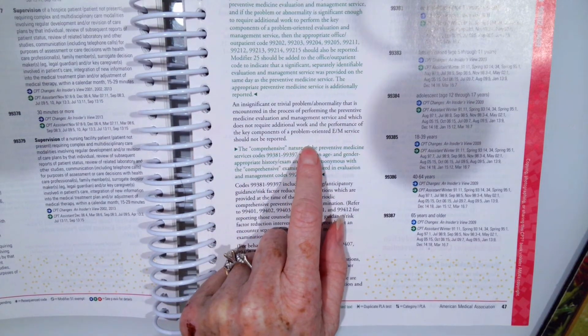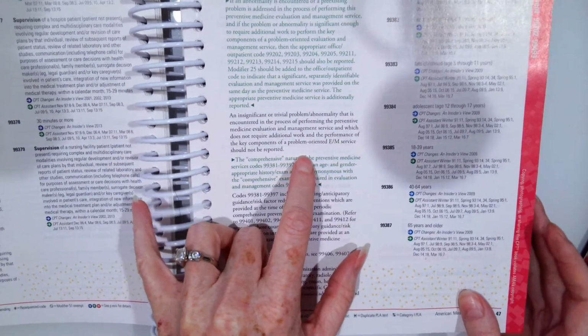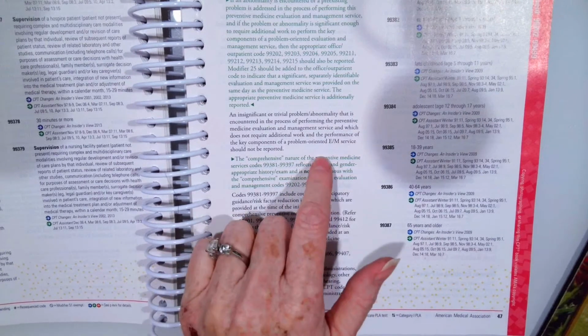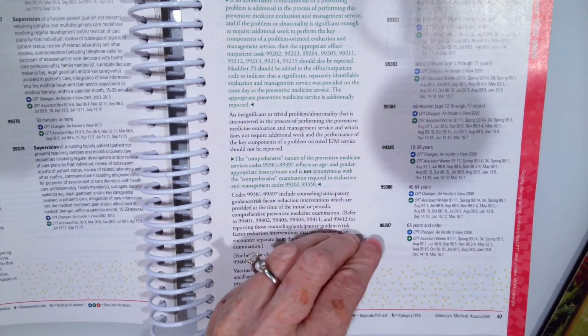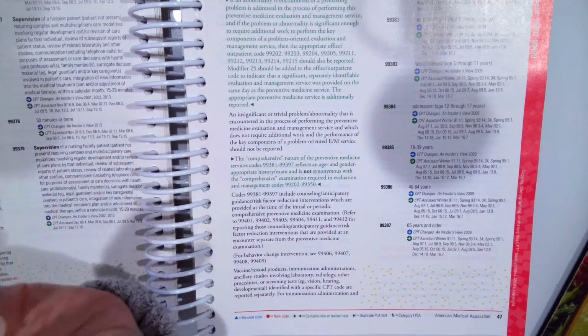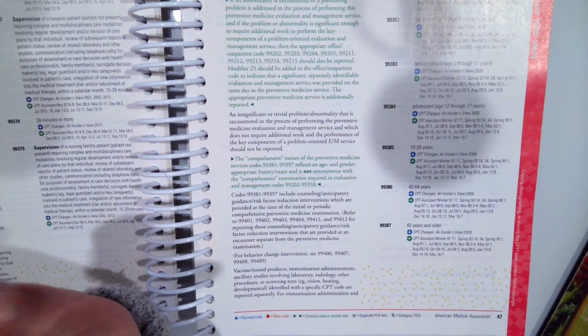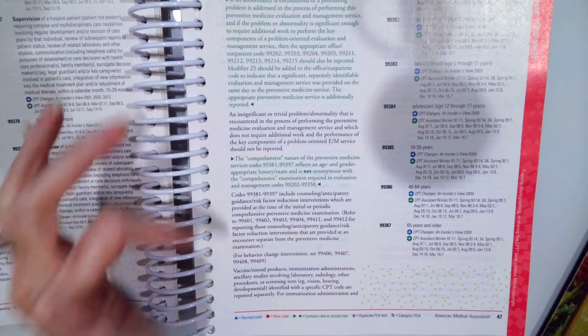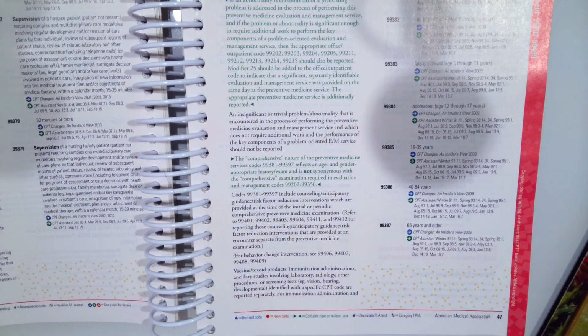So what that is telling us is that we would not code an office visit with the preventative medicine unless it requires additional work, right? And at least a problem-oriented exam and medical decision making at a higher level.